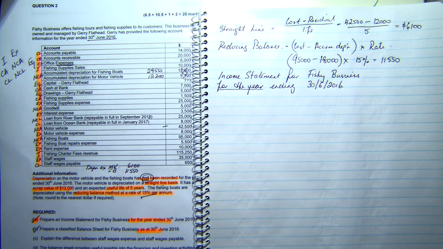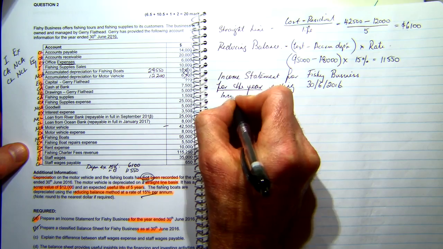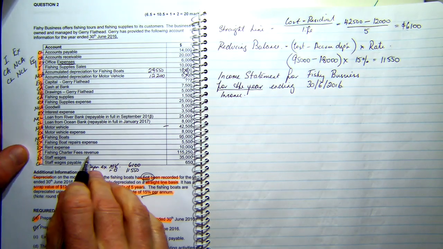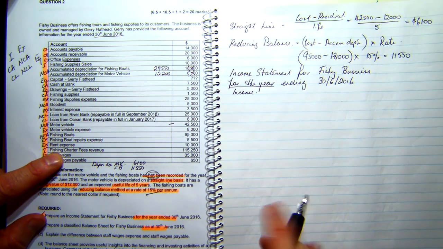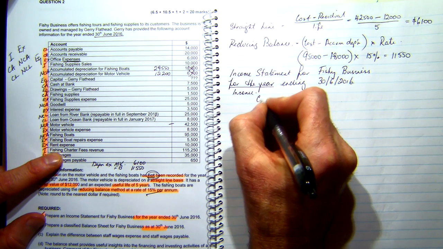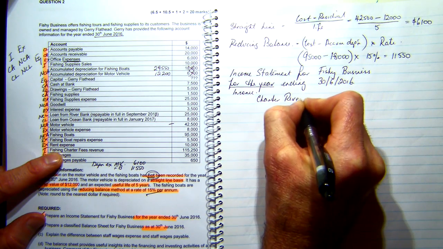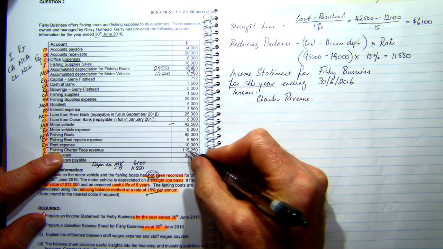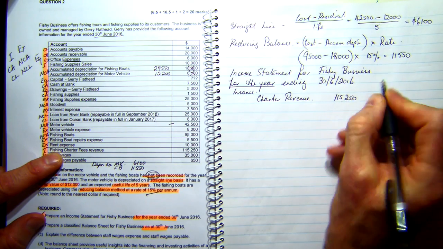Now I'm going to prepare my income statement. So first I'm going to put in my income and I'm going to do fishing charter fees revenue, which is my first item. Charter revenue, which comes in at 115,250.